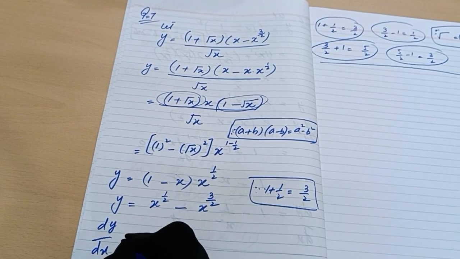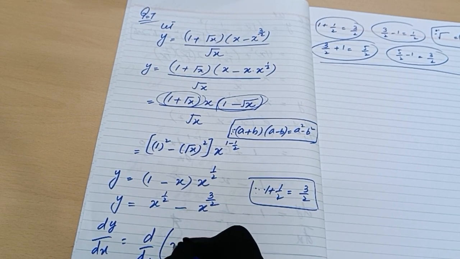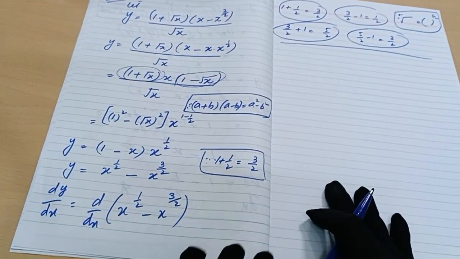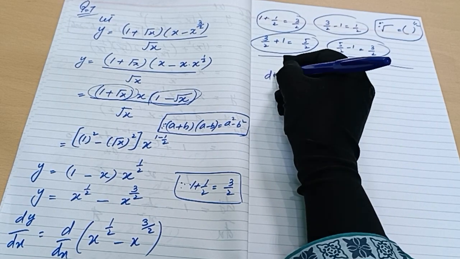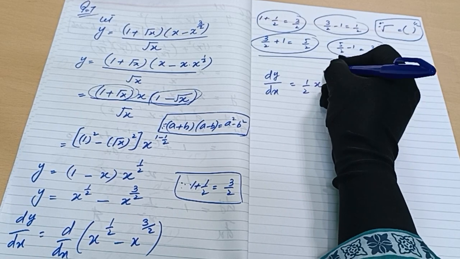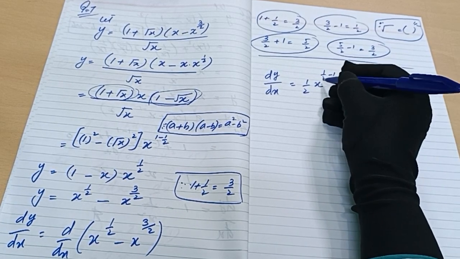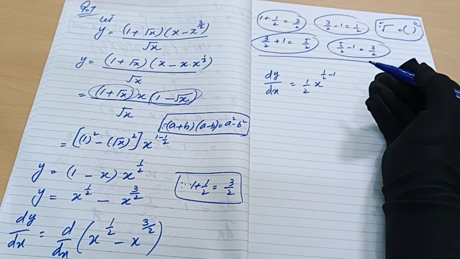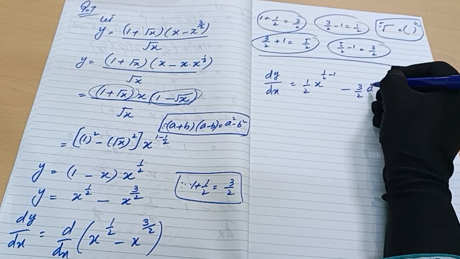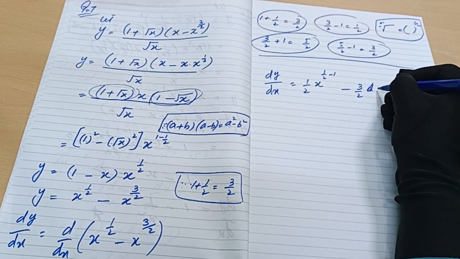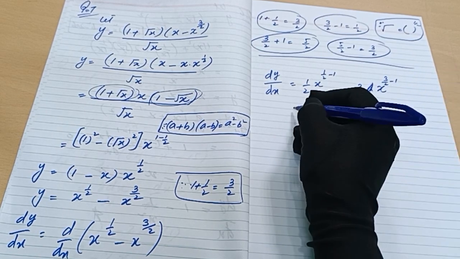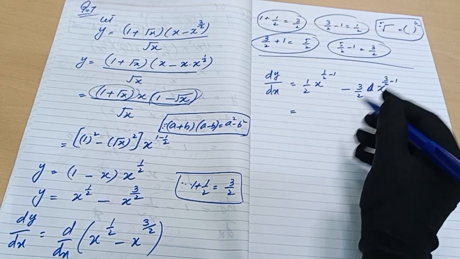Okay. Now you can differentiate at this step. dy by dx on your function. Applying the power rule, dy by dx equals power in the start, power minus 1, and the power of the variable will become 1. So x to the power 3 by 2 minus 1, and the derivative of x will be 1.